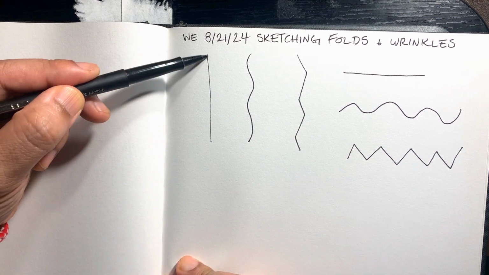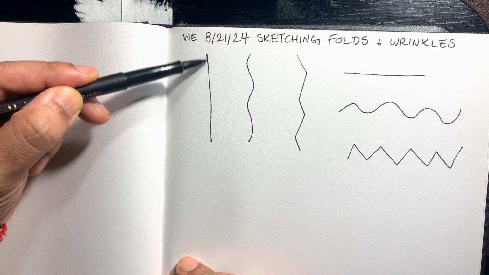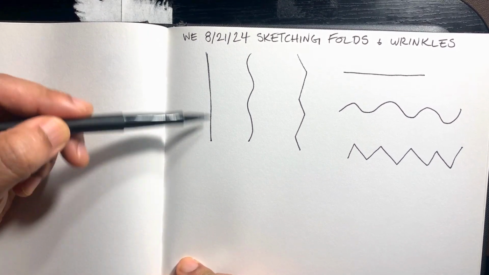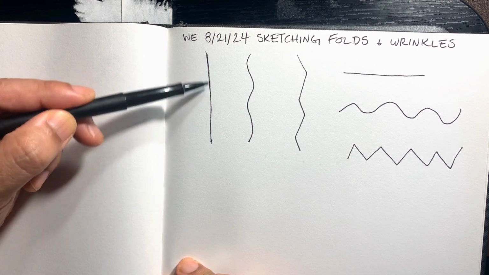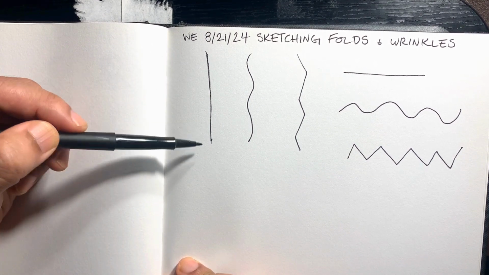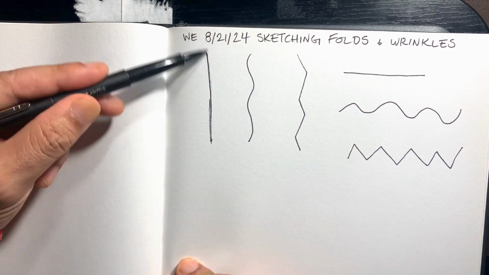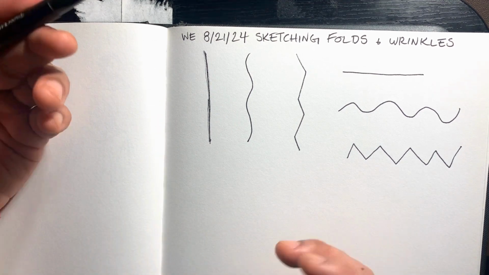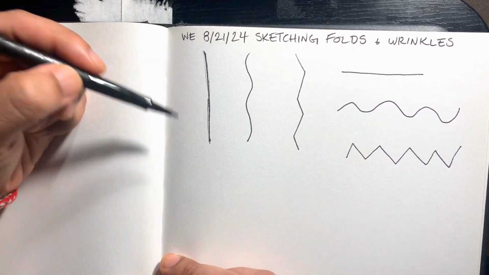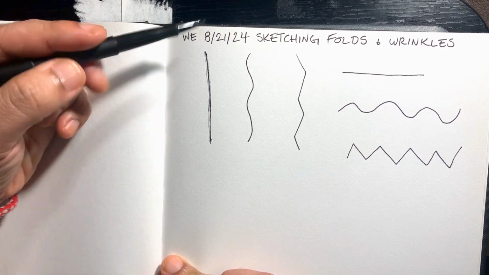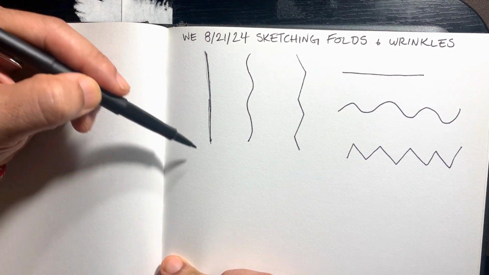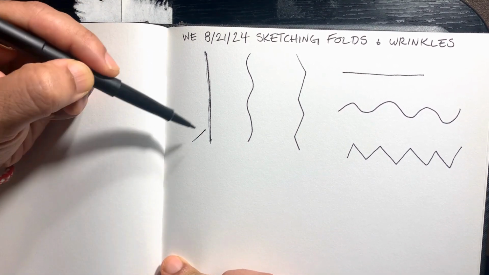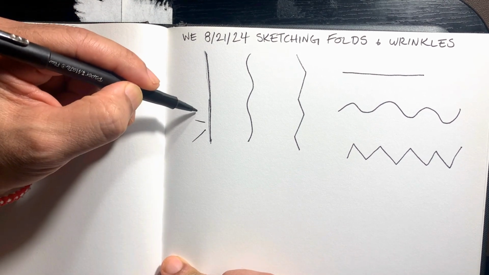So if you have a straight line, sometimes, such as a cloak or like a sleeve or something like that, the contour of it will be pretty straight. This all depends on the material, of course, and so within or on top of the fabric, you could have this kind of look.